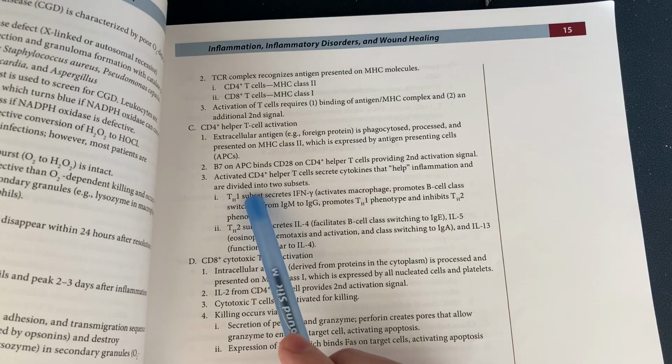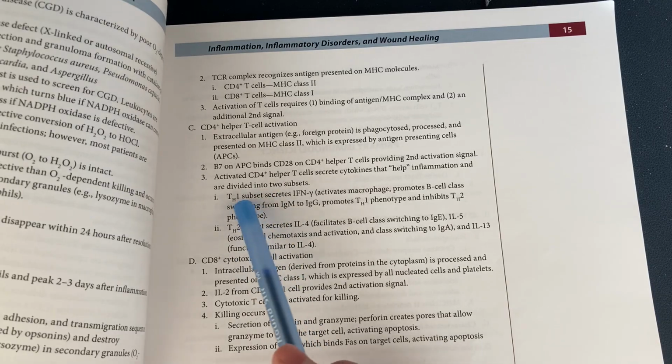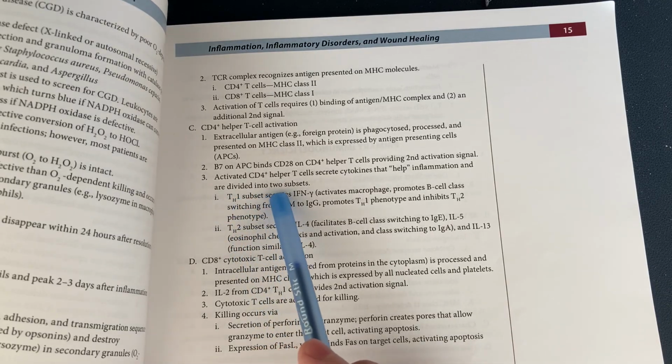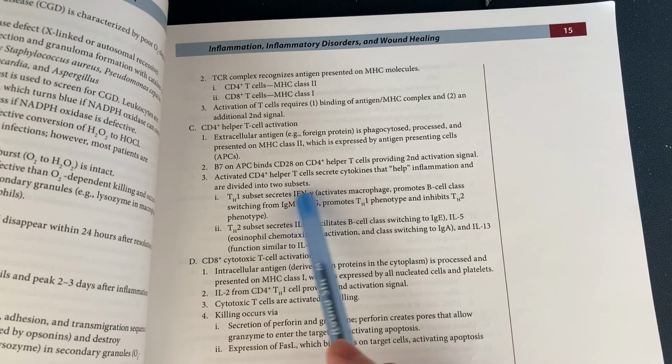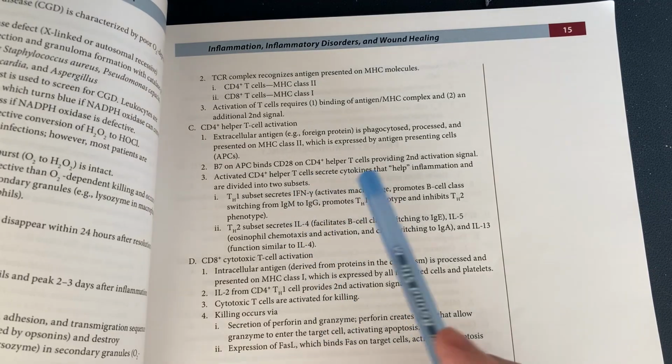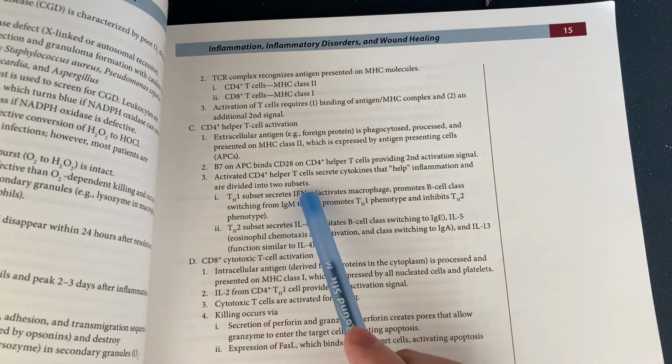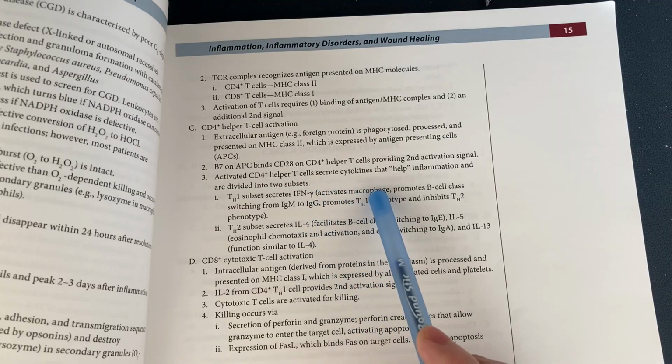The Th1 and the Th2 subsets. So the Th1 subset secretes interferon gamma, or IFN gamma, and this will activate the macrophage.